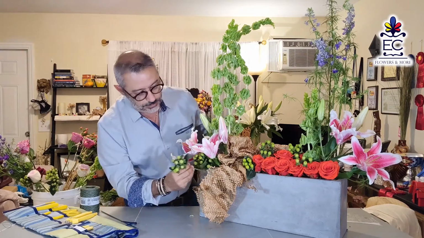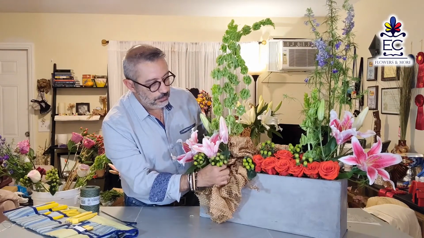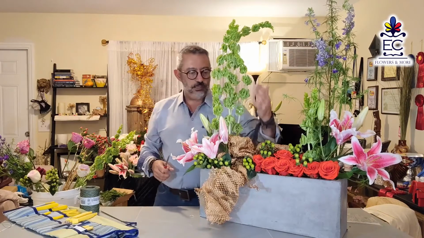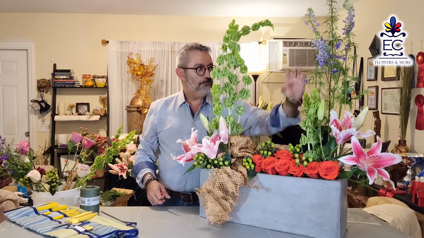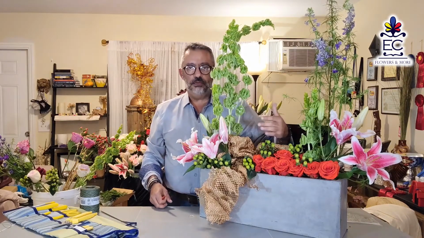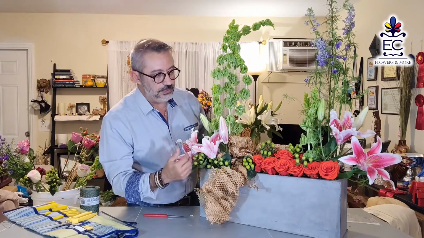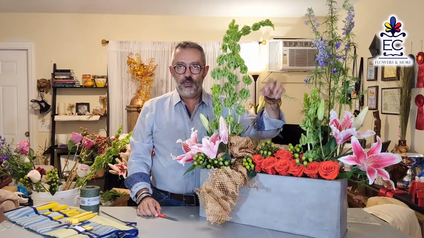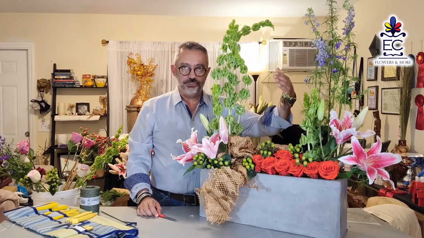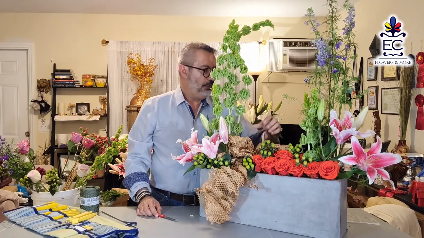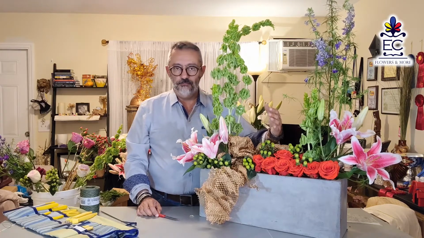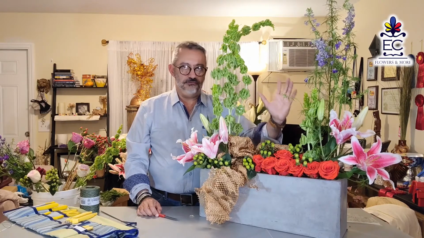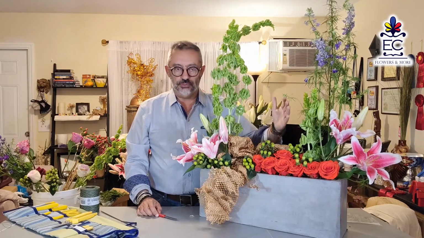Let me complete this. This green gives accents and also complements my designs and unifies my design from one side to the other. Even though it has a lot of space running here, I can use something else. I can use a branch, or eventually, as I explained before, you can use a frame to put a photo or a gift, or eventually a sculpture.